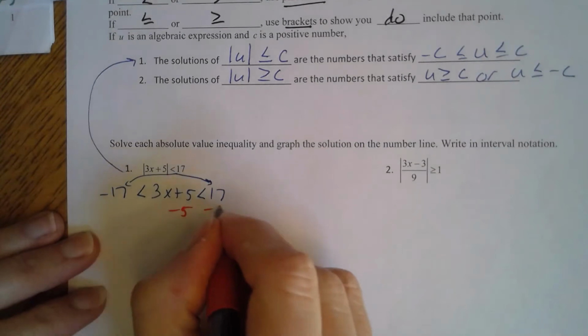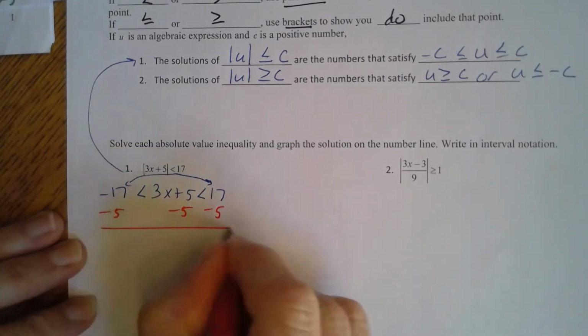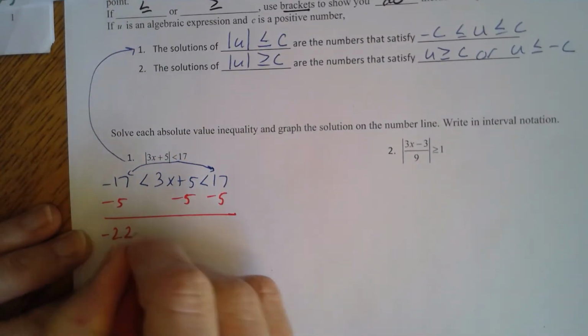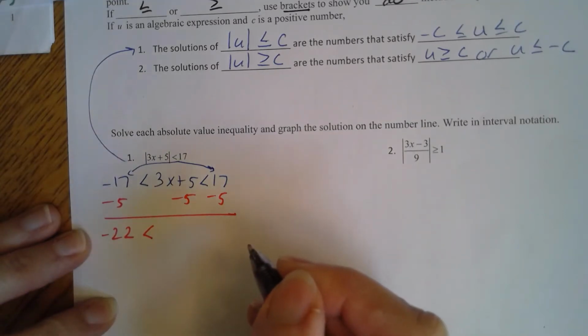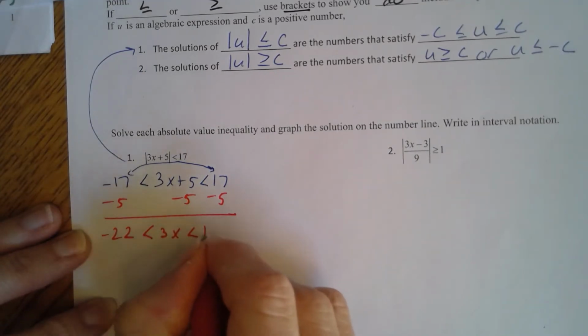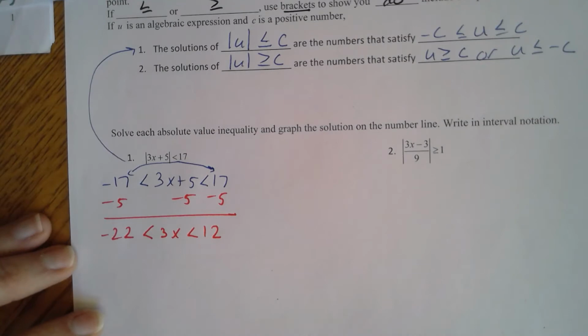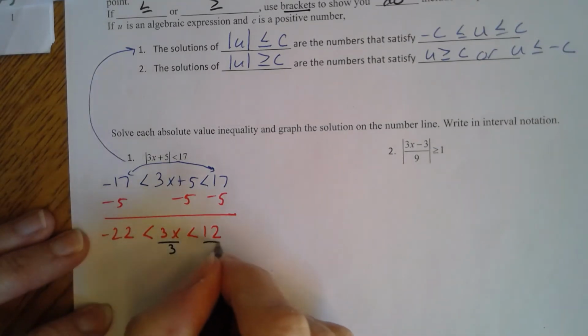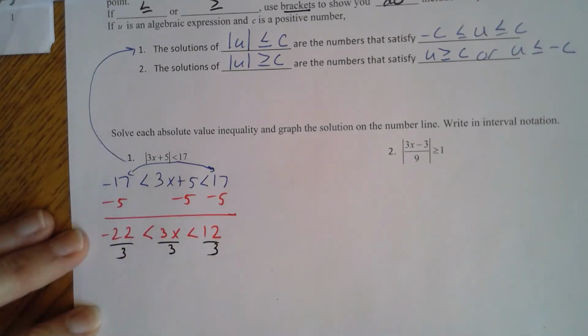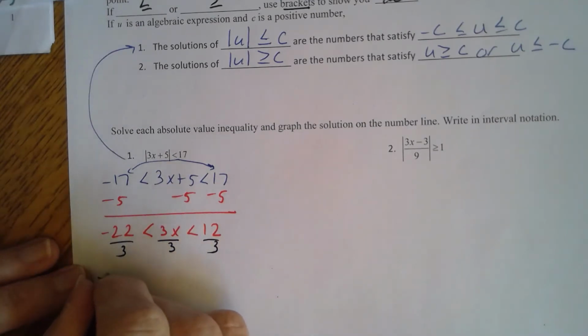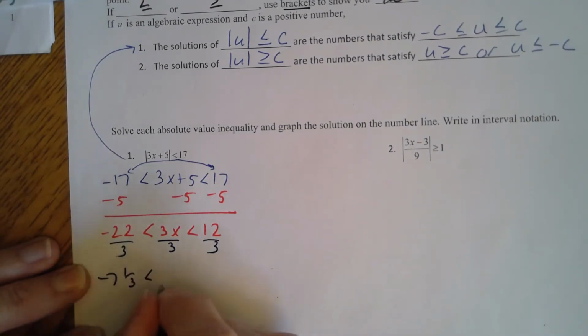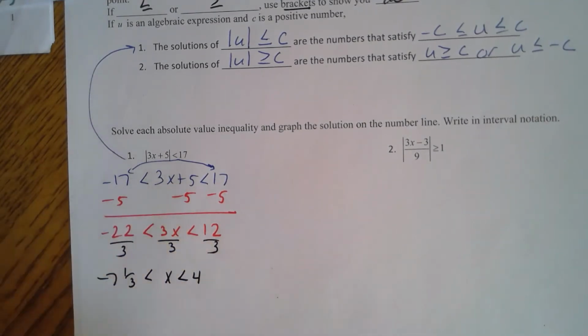So we're going to subtract 5 in the middle, on the right, and on the left. So we're going to get negative 22 is less than 3x, which is less than 12. And then we're going to divide the middle by 3, the right and the left by 3 as well. So we'll see this is negative 7 1/3 is less than x, which is less than 4.